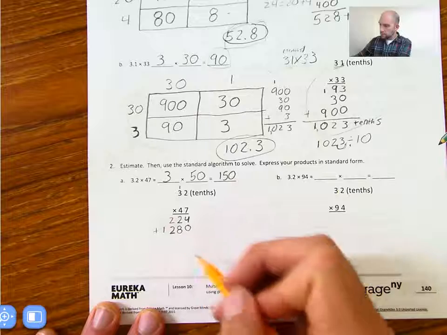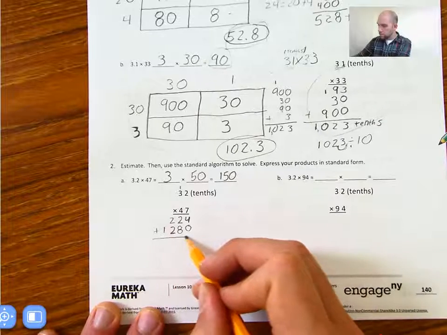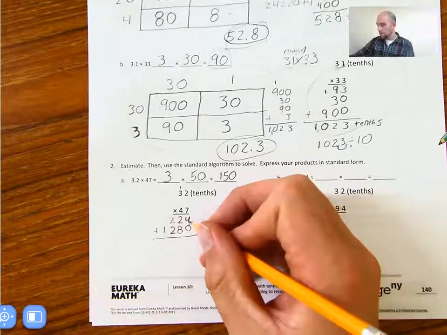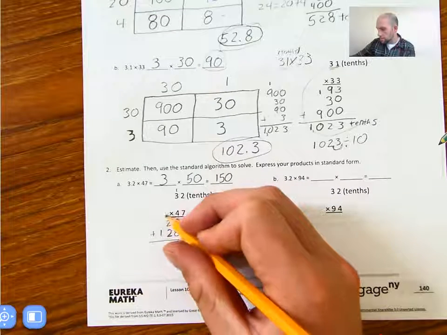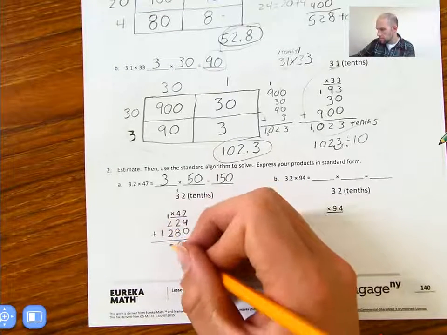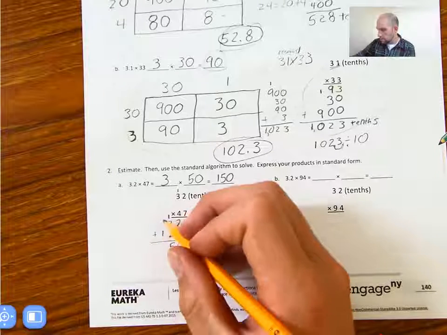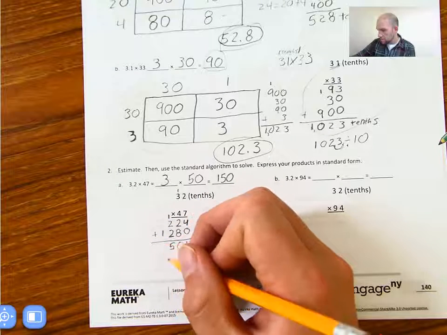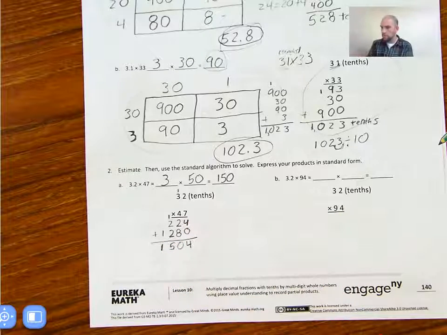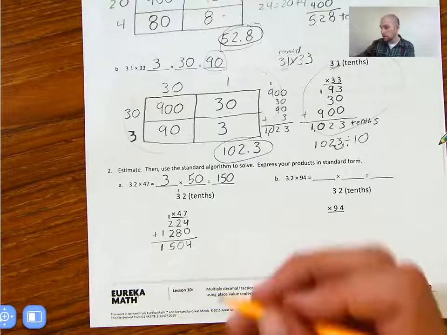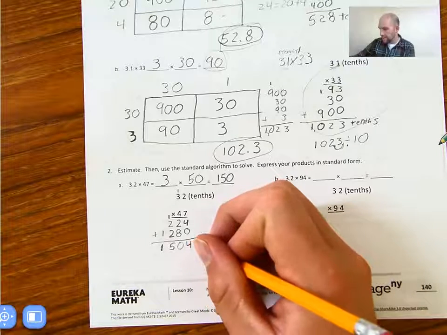Then we're going to add those together, and we get 1,504, but that's in tenths.